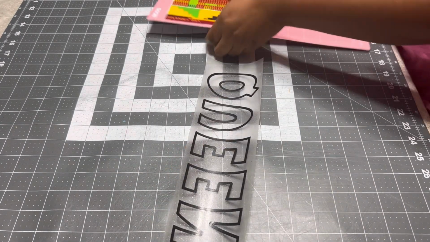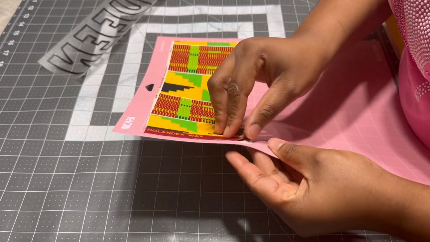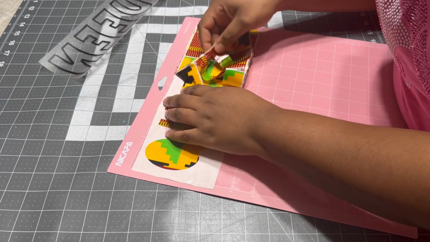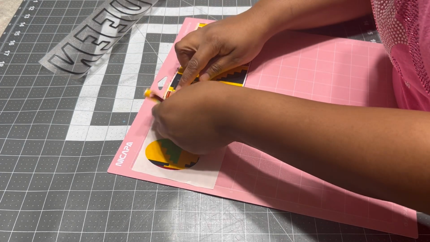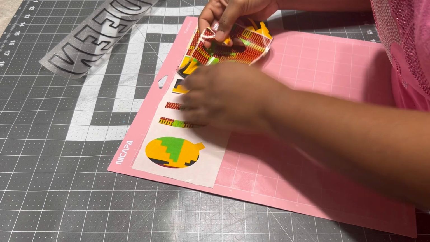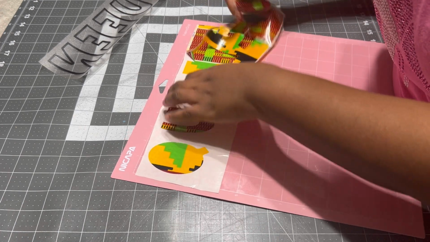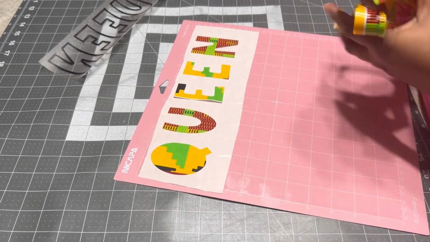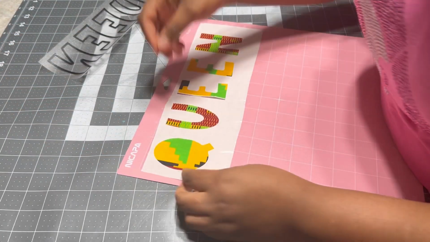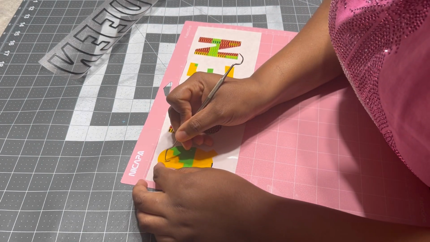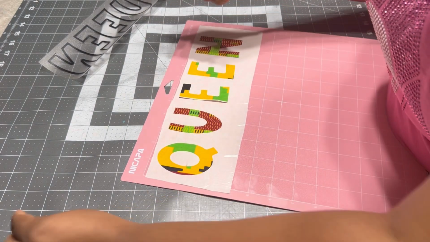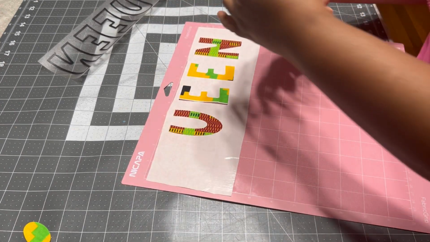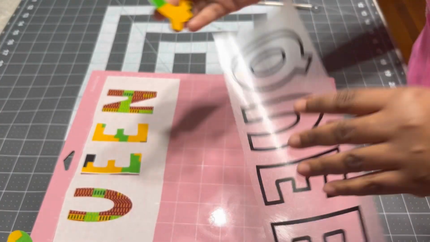Now what I'm gonna do, I'm gonna go ahead and take off the words, okay? Okay, so now I'm gonna take this off and I'm gonna put it inside. So you see the backing came off.